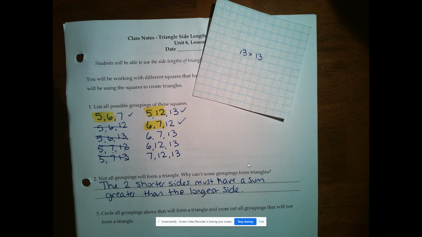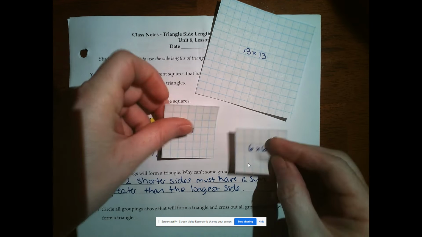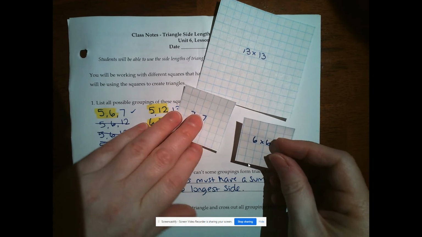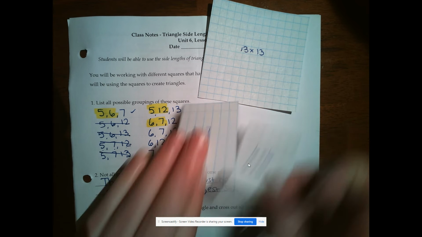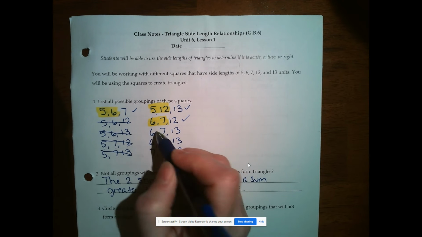Here's the 13. What happens when we add 6 and 7? It adds up to exactly 13, which is why we cannot make a triangle. The 2 short sides always have to add up to more than the longest side. So that one is not going to work.